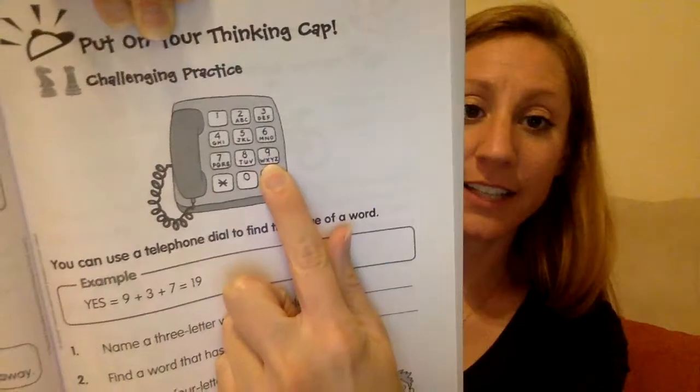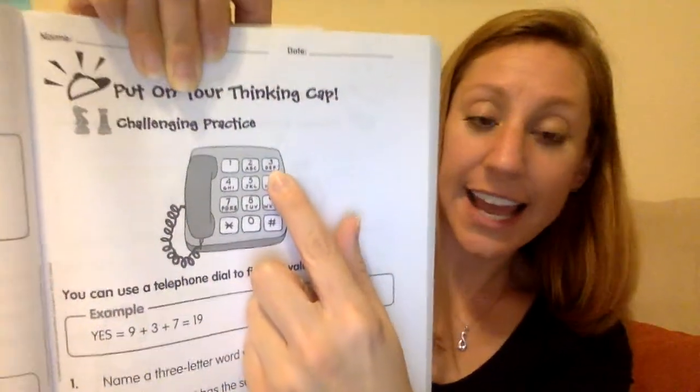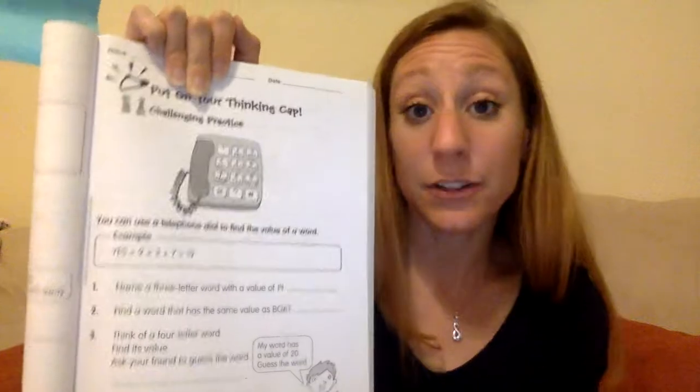So yes, Y here on the 9, E there on the 3, and S on the 7. So you add 9 plus 3 plus 7. Now you can choose how you want to add those 3 numbers. You can find a 10. You can add 2 numbers first, then add on the 3rd. That's up to you how you want to add them. But let's do some practice.